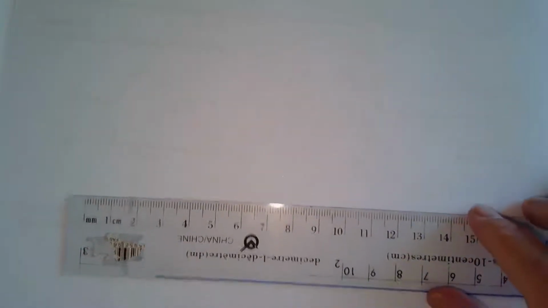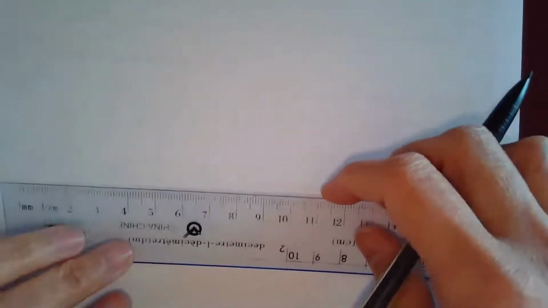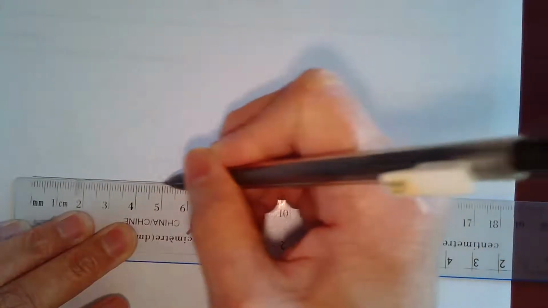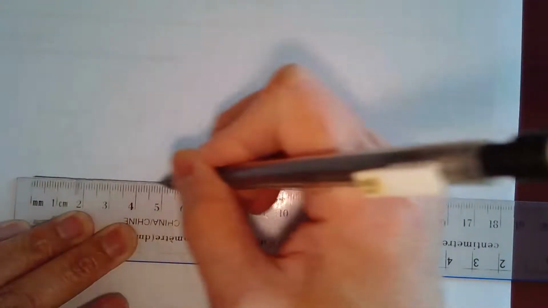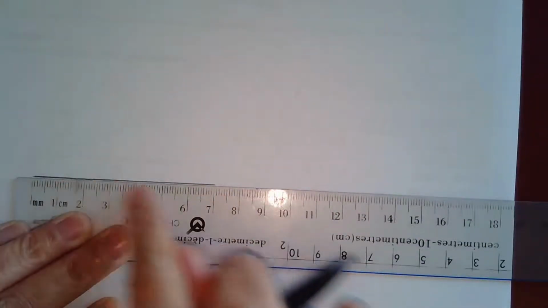So the very first thing I have to do is 7 centimeters. That's 7 centimeters. You don't have to do this at home. I just want to show you that I'm going to get that answer. According to the picture, I should have 7 centimeters for this side.